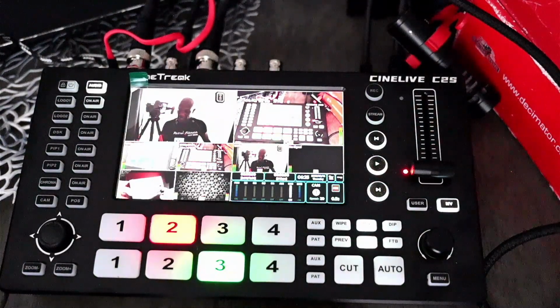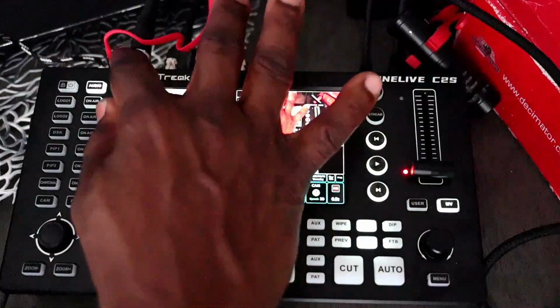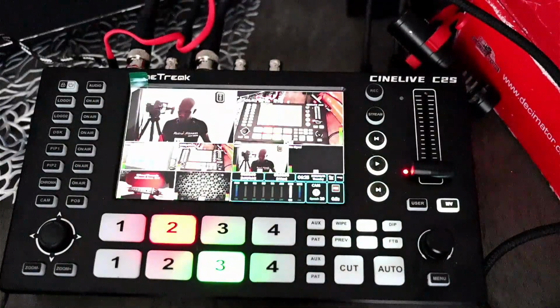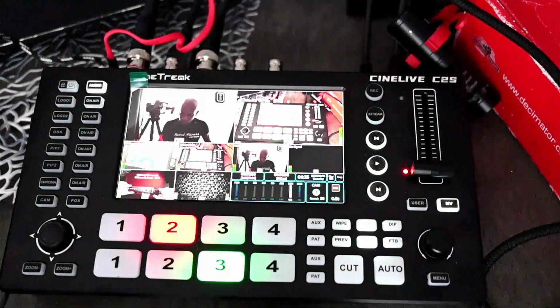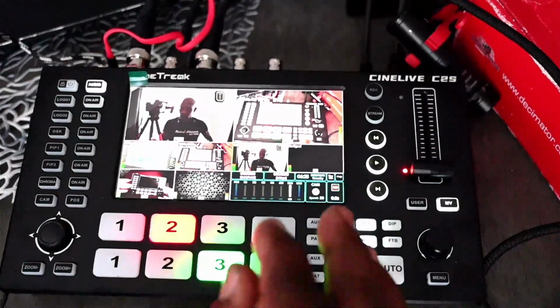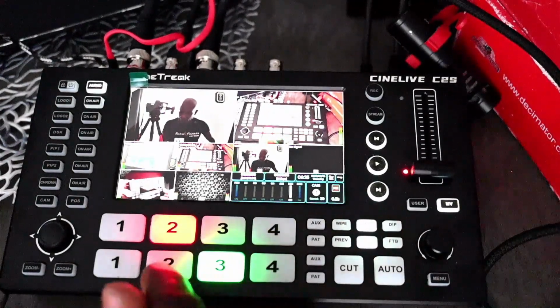The CineLive, the CineTrak C2S, is a powerful switcher. A lot of people refer to it as an ATEM killer. You know, and the audio interface is very strong. They have a lot of features in it: chroma key, picture in picture. But the thing about it is that I like to integrate it with the vMix software.